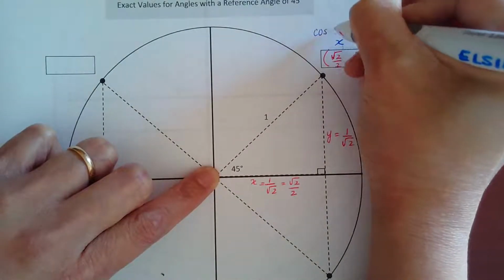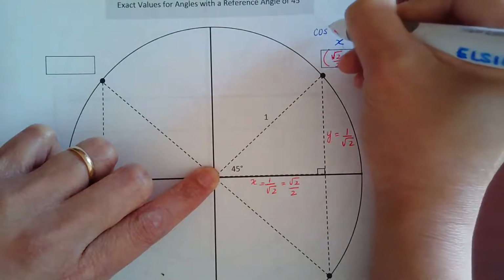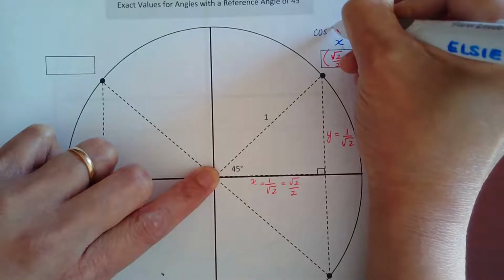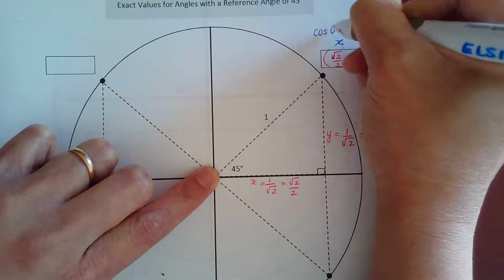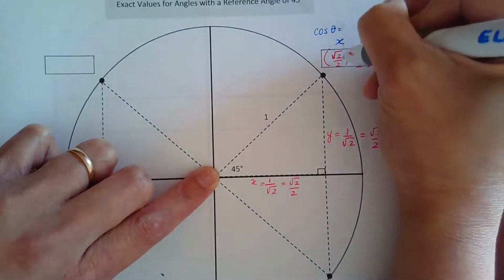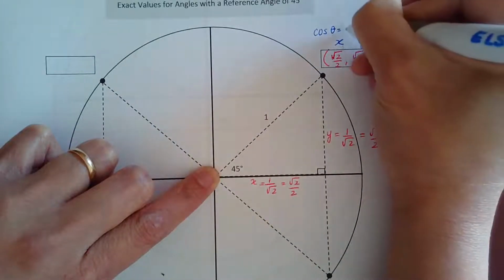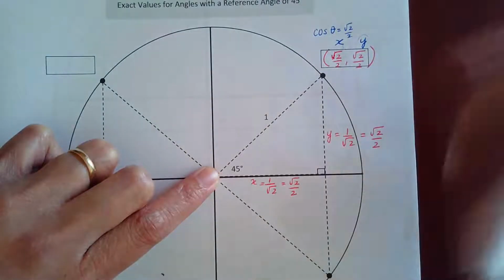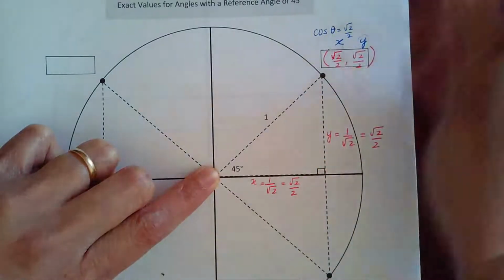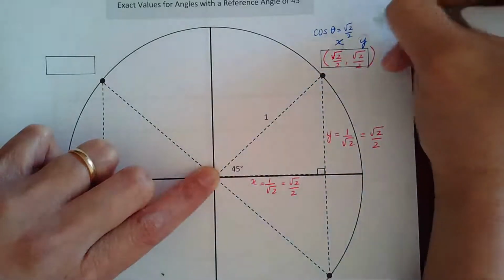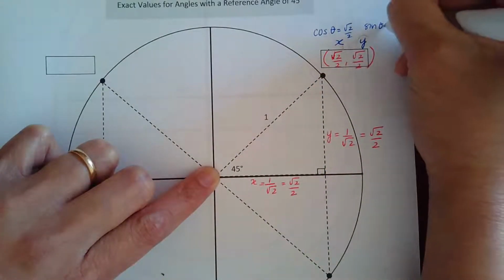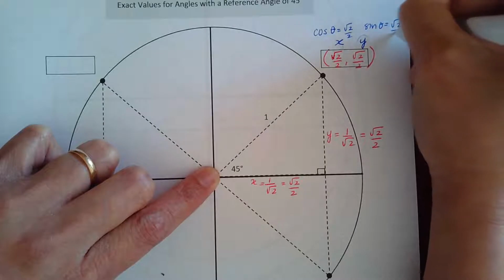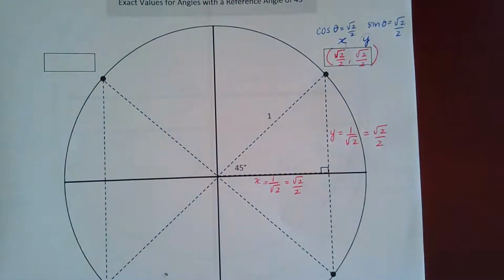So that means cos of theta, 45 degrees, is root 2 over 2. And then the y, that's the sine theta, how far up it is on the Cartesian plane to get to that particular point. The sine theta is equal to root 2 over 2. Okay, so that's that part.